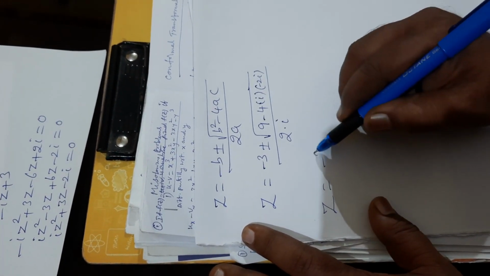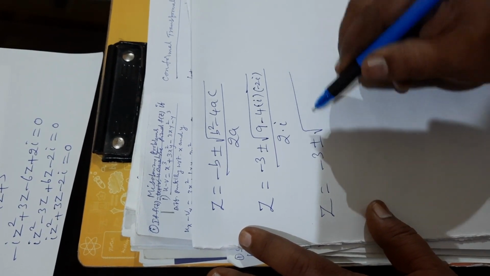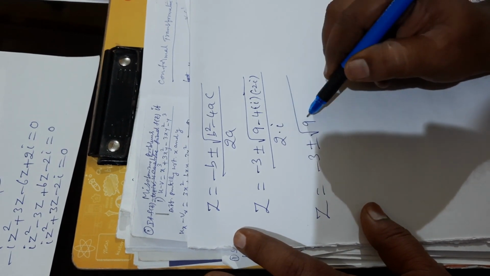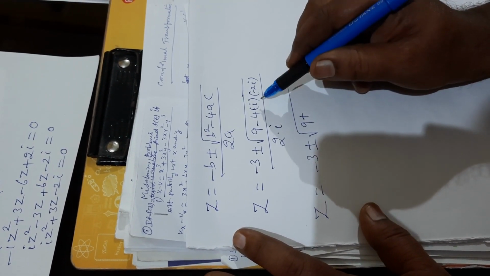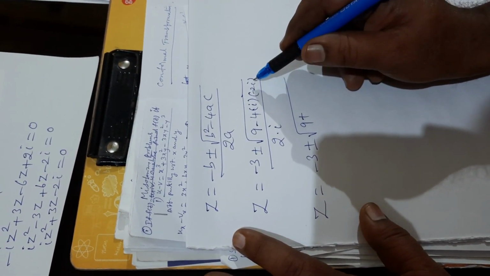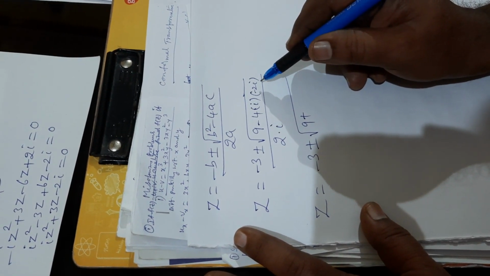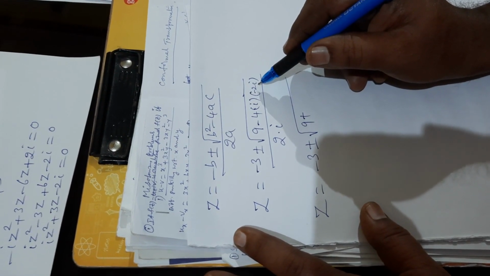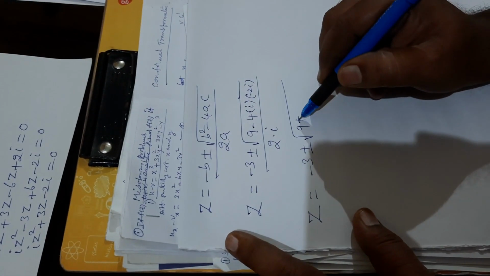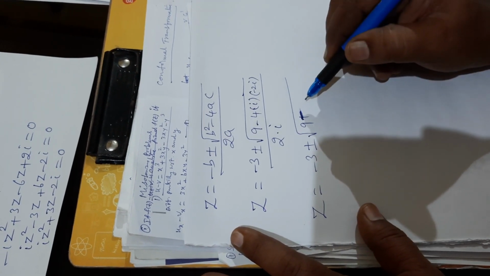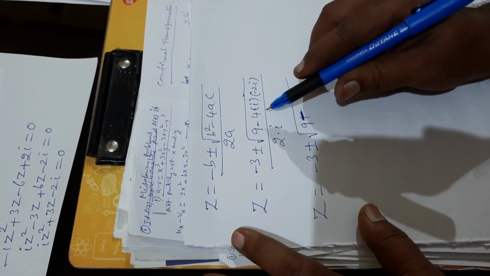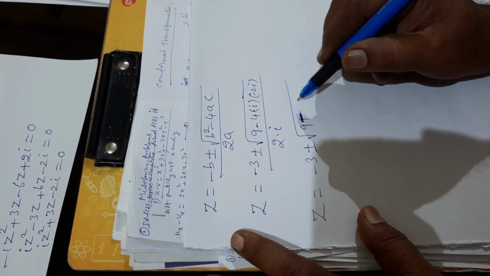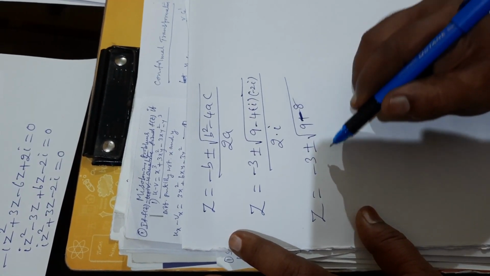Therefore, Z is equal to minus 3 plus or minus square root of 9. Here minus into minus plus, right? I into I is I squared, which is minus 1. 4 into 2 is 8. This minus into minus plus, 4 into 2 is 8, I squared is minus 1, so minus 8, right?